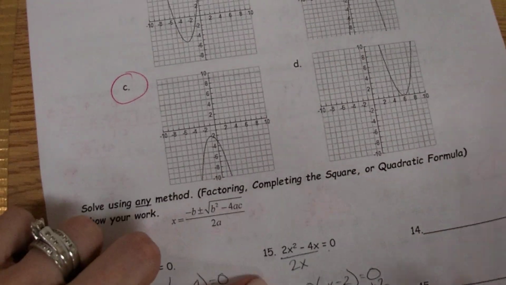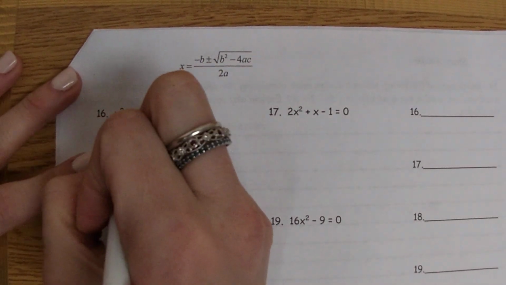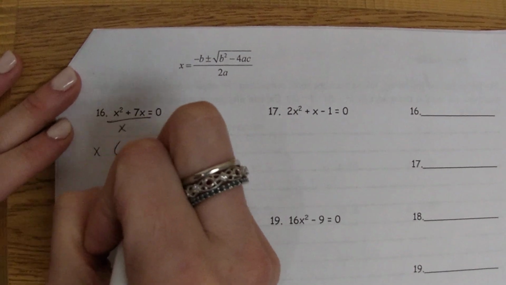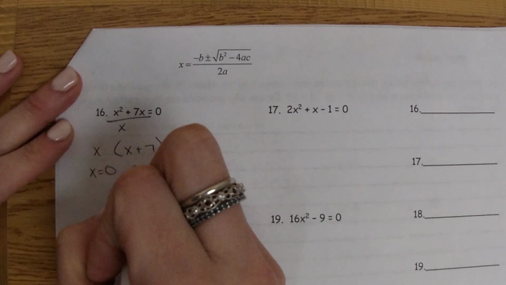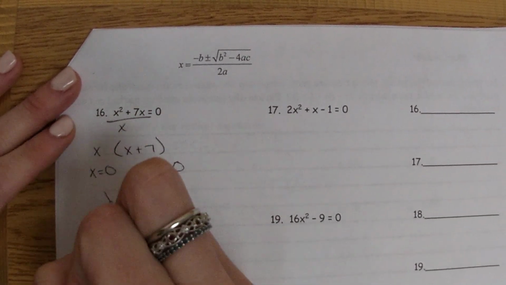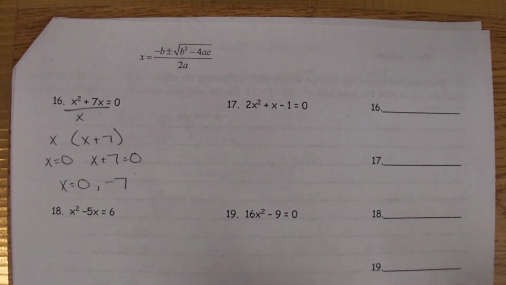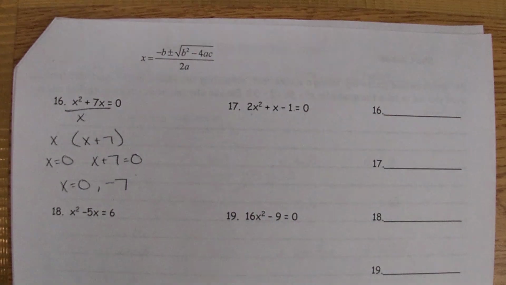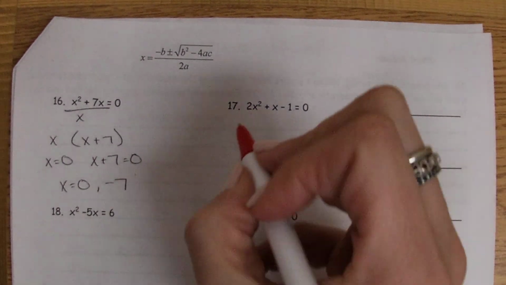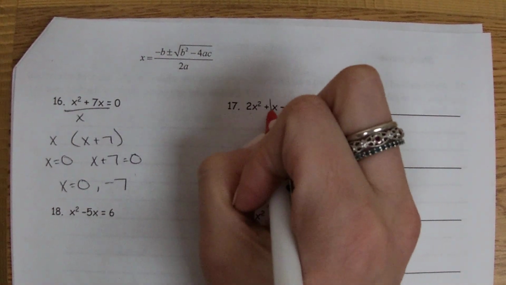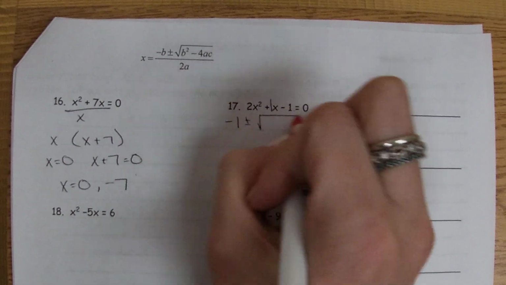16 is just like 15. We can factor out a GCF. 17 is 3 terms and has a 2 in front, so my guess is a lot of us would choose the quadratic formula. Remember, there's a 1 there, so we'll say -1.